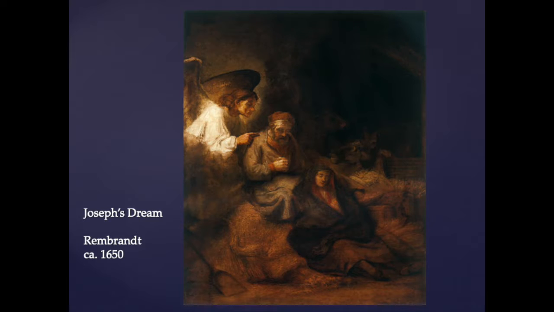Rembrandt loved browns and tans and caramel colors for his paintings, and he uses it to great effect here in this artwork showing Joseph and Mary and the Christ child asleep in the stable with straw and animals all around them.